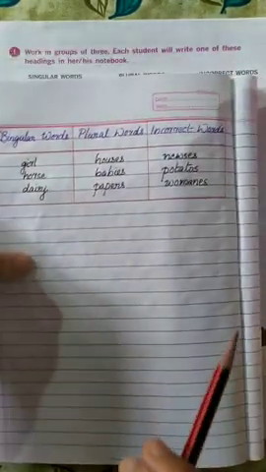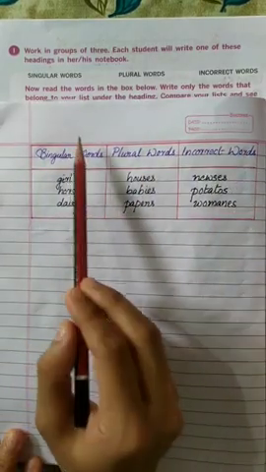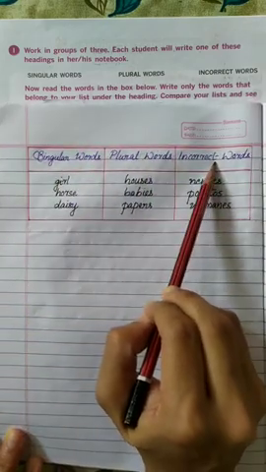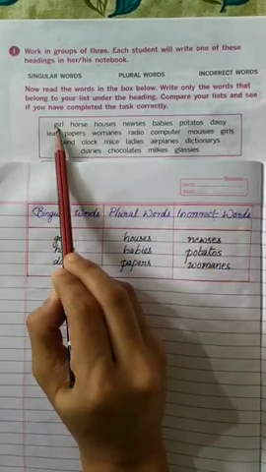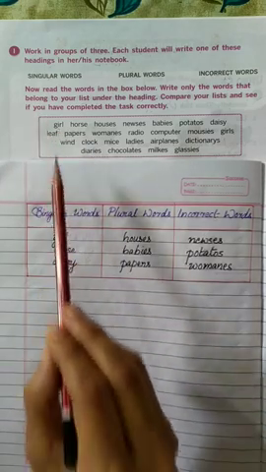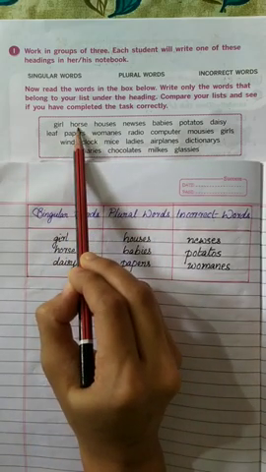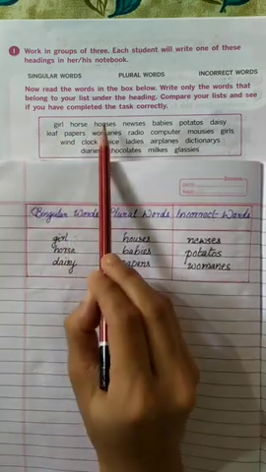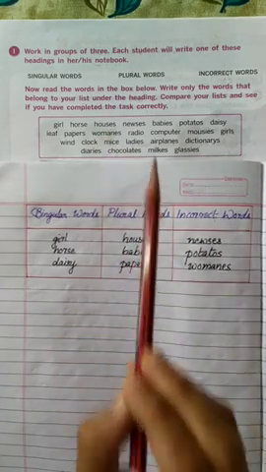I will show you. All of you take your notebook and draw a box like this and write the heading singular words, plural words and incorrect words. Then see the first word, girl. Girl is a singular noun. We know that girl is a singular noun. So we can write it under the heading singular words, girl. Then horse is again another singular noun. You can write it again under the heading singular words. Then houses. Houses is a plural word. So you can write it here.